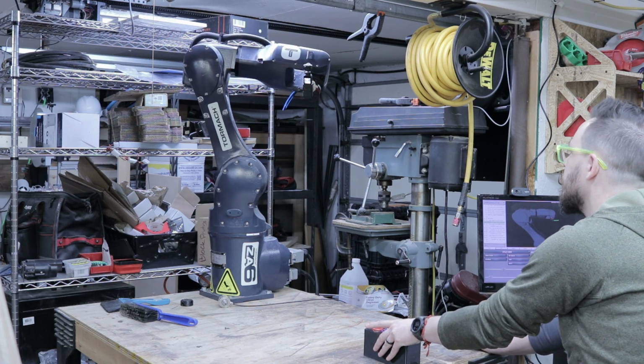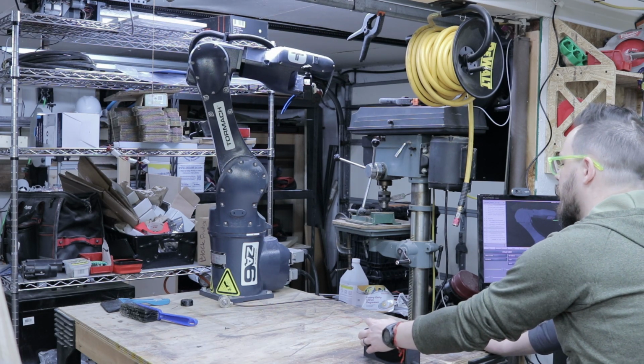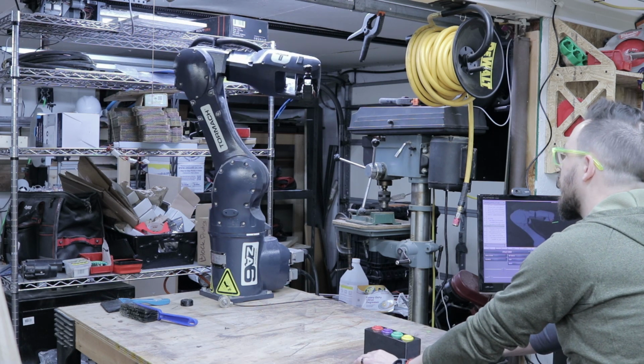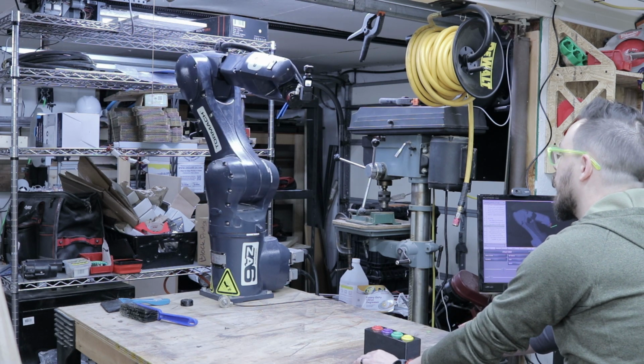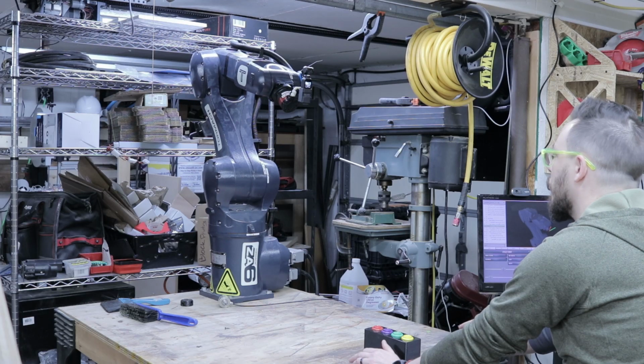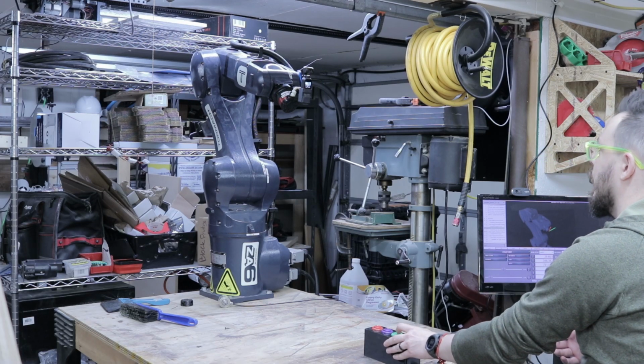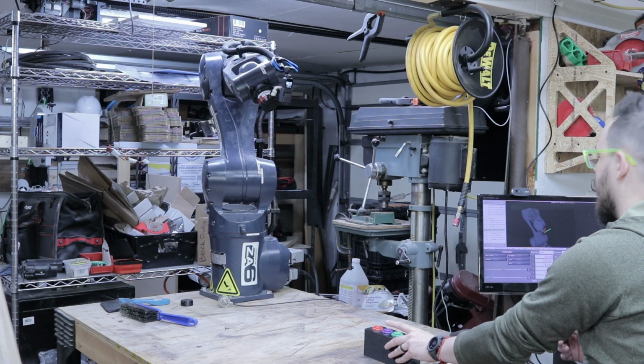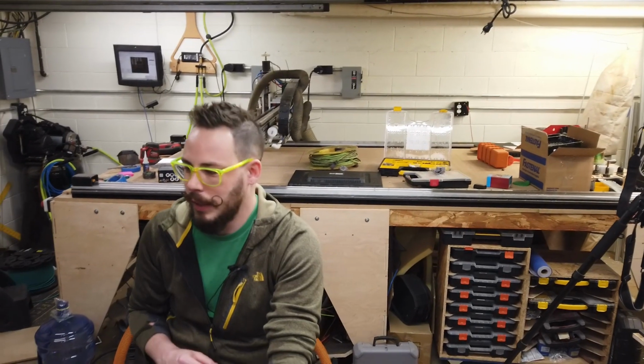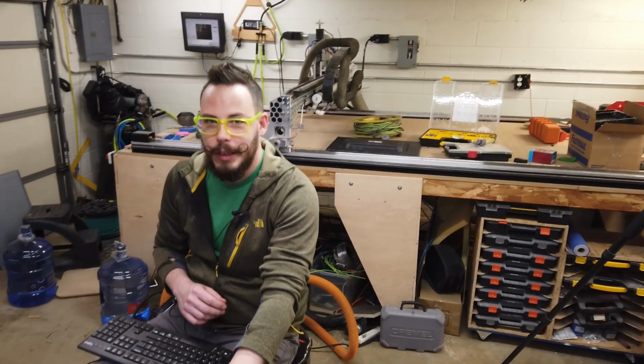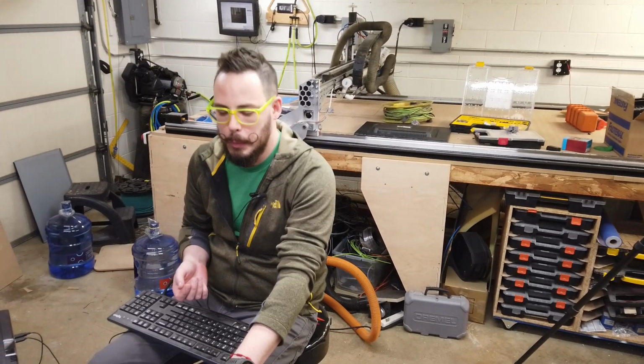But it's pretty neat to be able to test all these out and quickly run through them and have this program prototyped out in an hour or so on this super easy to program robot.